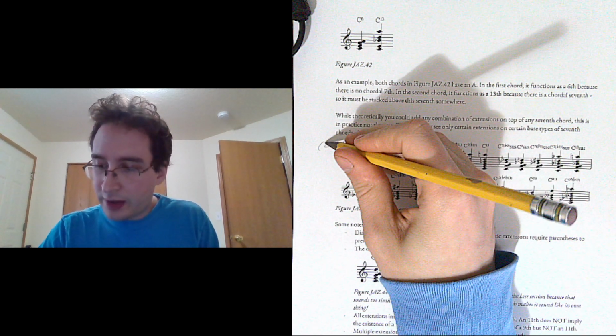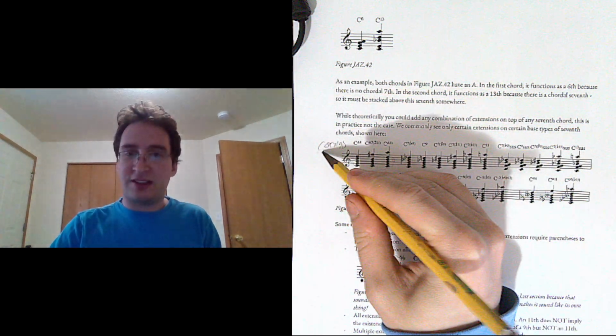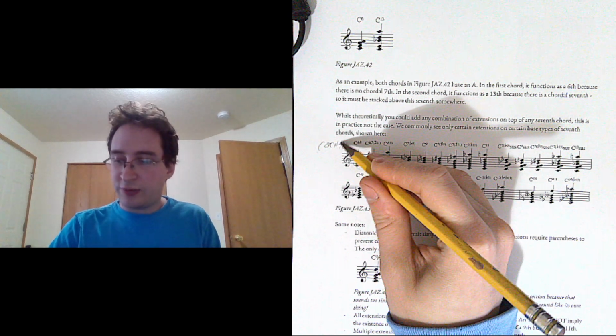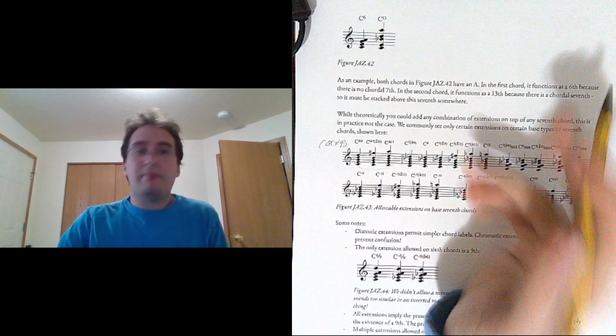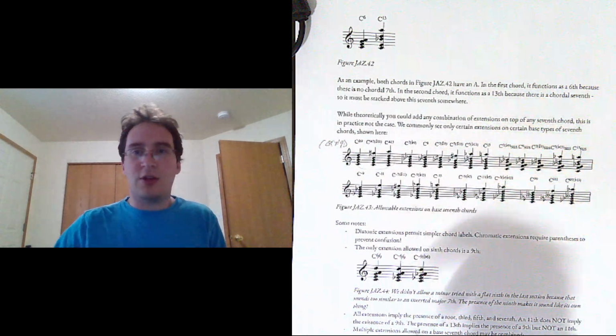You'd have a C major 7 chord. I'd probably write C major 7 with a sharp 9 just for added clarity, and that would be C, E, G, B, and then D sharp. Possible, not likely to be found in the wild.